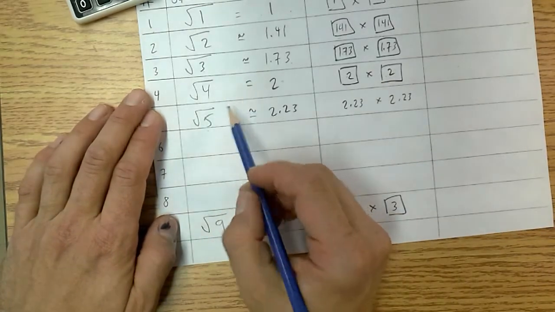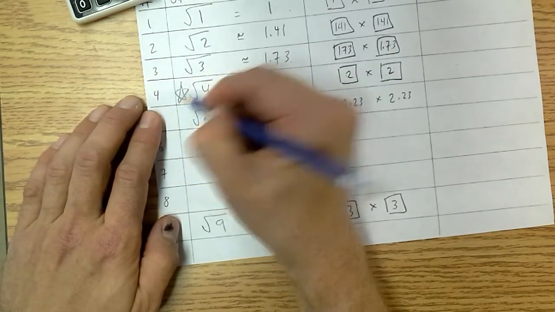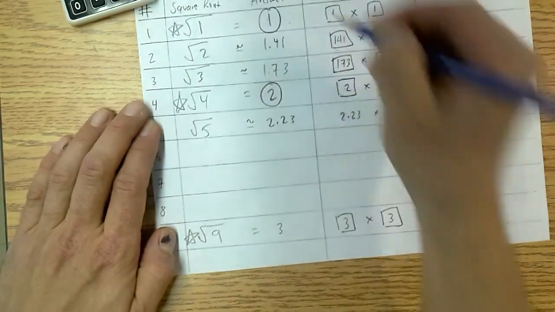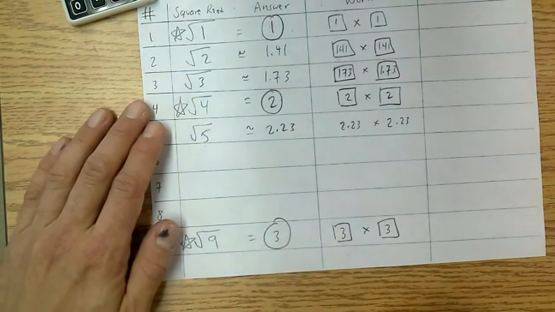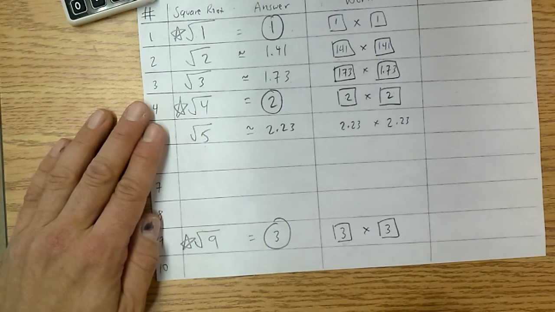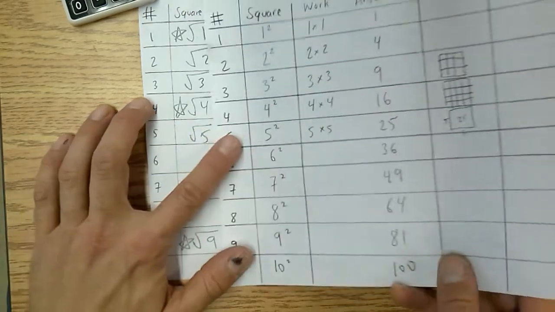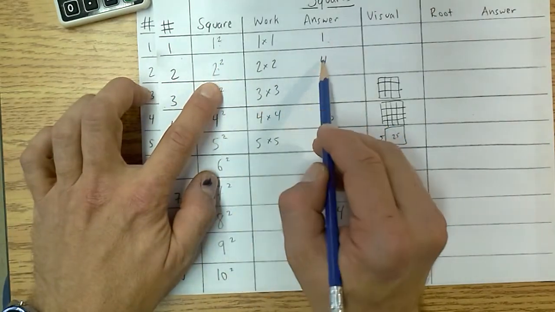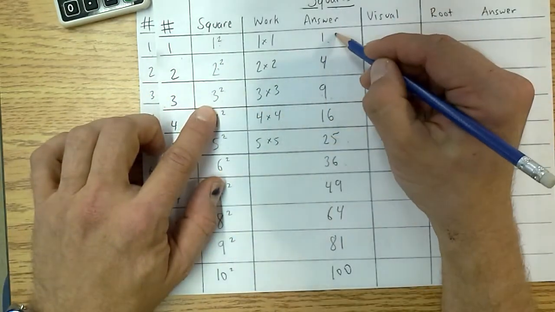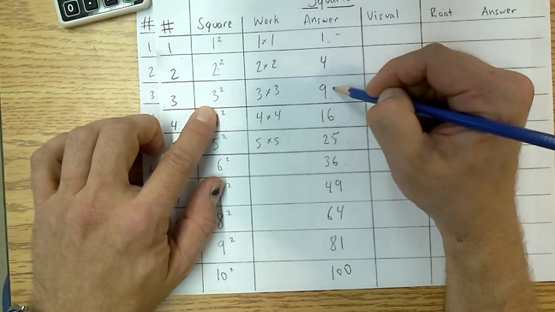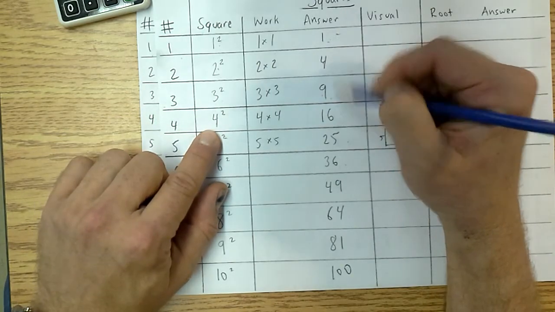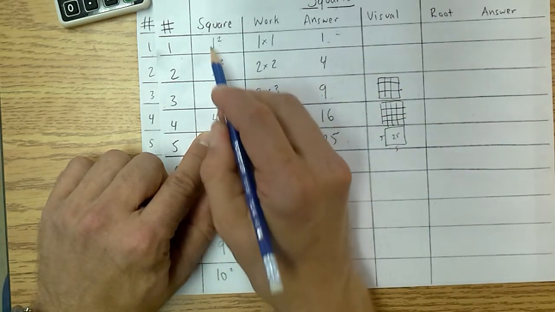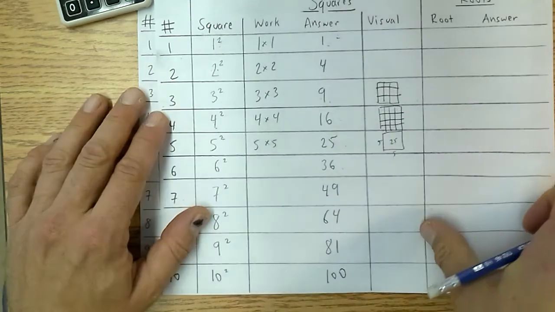So you'll notice here that there are certain roots, like root 4, root 1, root 9, that will give us whole numbers as answers. These are called our perfect squares. And if you look back at our squares, they're related. 1 squared gives us 1, 2 squared equals 4, 3 squared equals 9. These are the perfect squares, 1, 4, 9, 16, because when we take the root of these numbers, it brings us back to this number here, 1, 2, 3, 4.